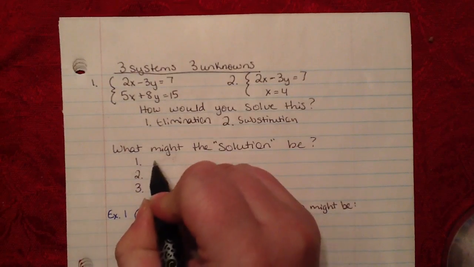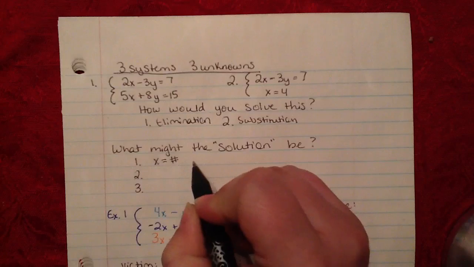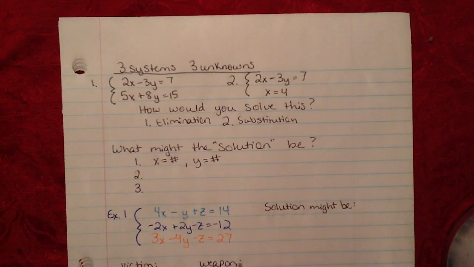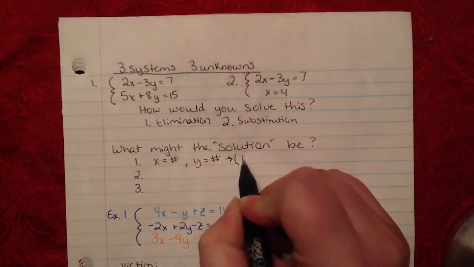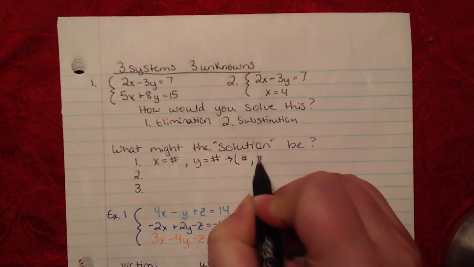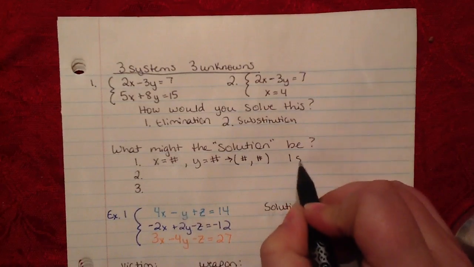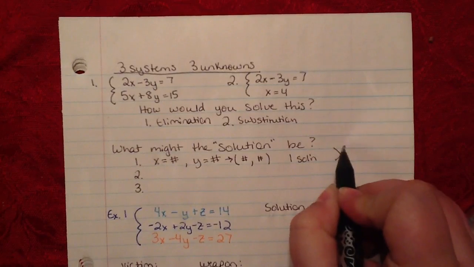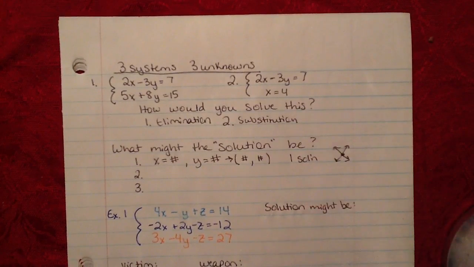Now remember, the first way, and the way that we often have it, is when x equals a number and then y equals a number. This is again when we only had 2 unknowns, and they made an ordered pair that looked like this: a number, comma, and another number. This means it has one solution. And if we were to graph it, it would look something like this, and the point would be there in the middle.